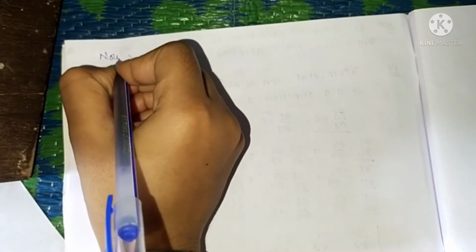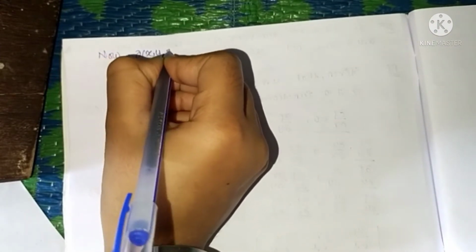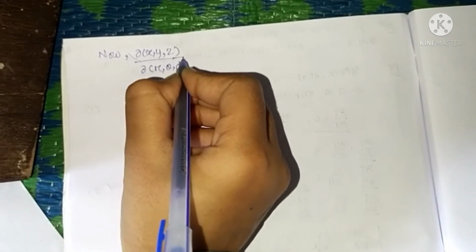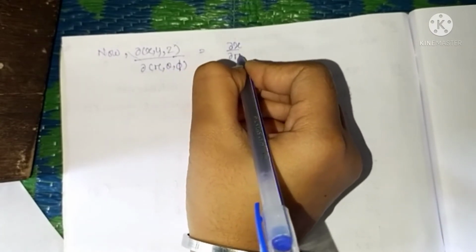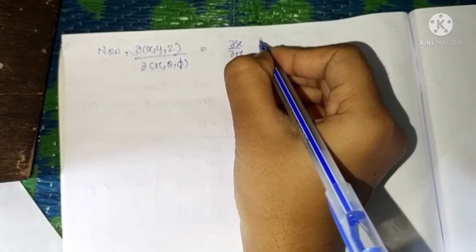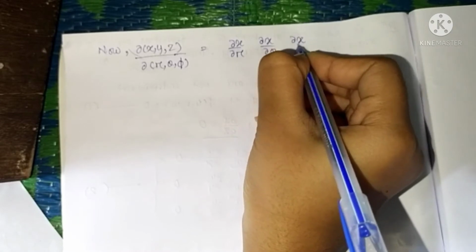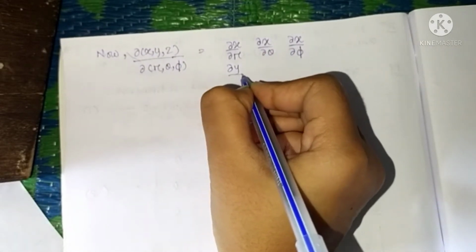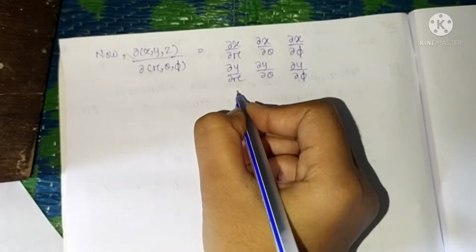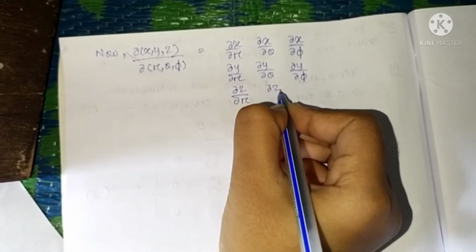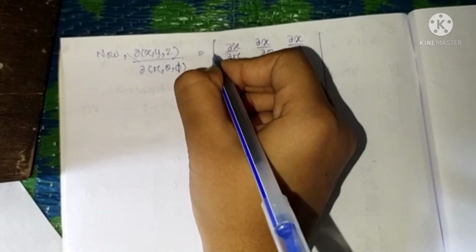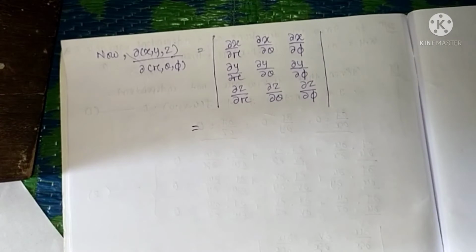Now ∂(x,y,z)/∂(r,θ,φ) is equal to the determinant with rows: ∂x/∂r, ∂x/∂θ, ∂x/∂φ; ∂y/∂r, ∂y/∂θ, ∂y/∂φ; ∂z/∂r, ∂z/∂θ, ∂z/∂φ.